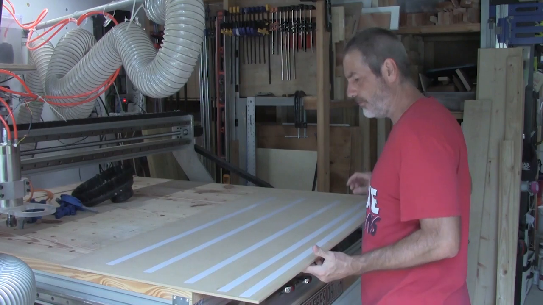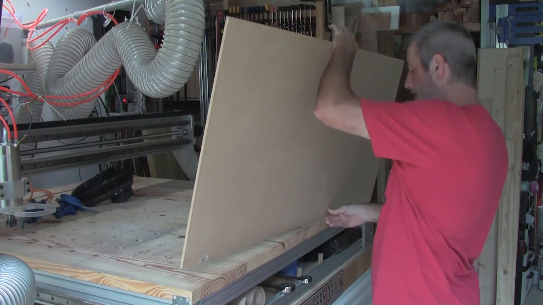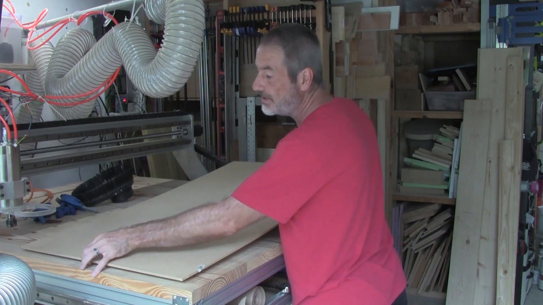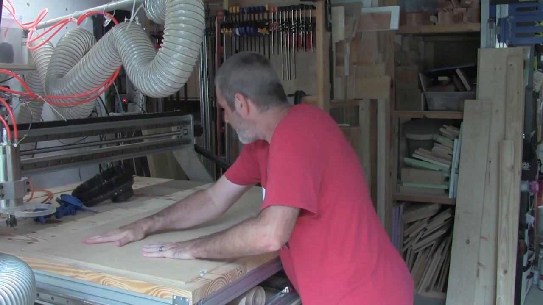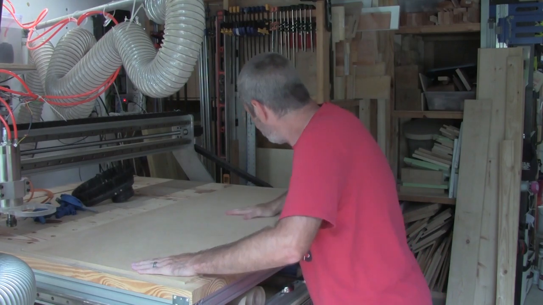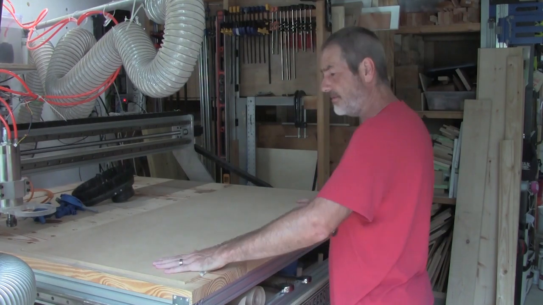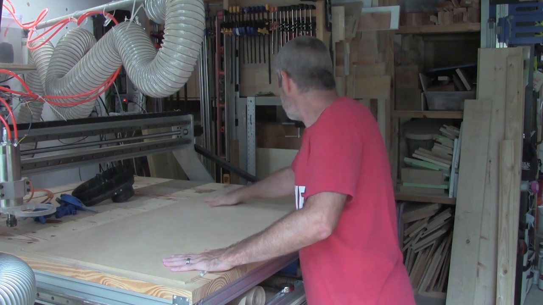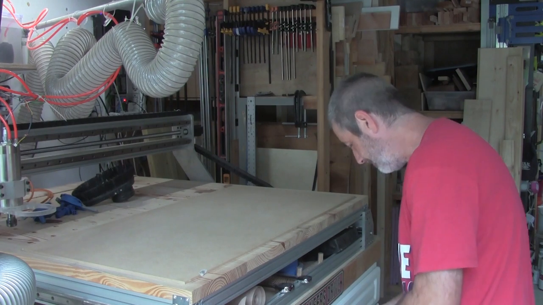All right, here's the moment of truth. This thing over. To keep it somewhat straight. All right, so should be good. One of my bits here.